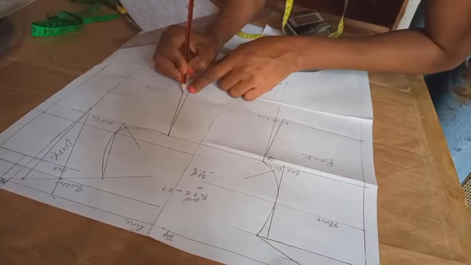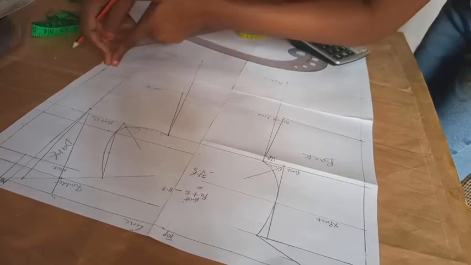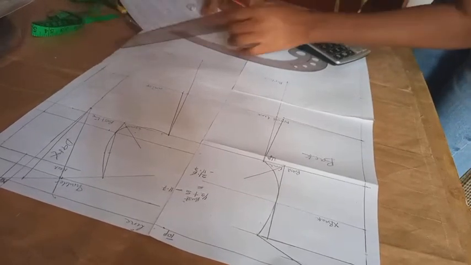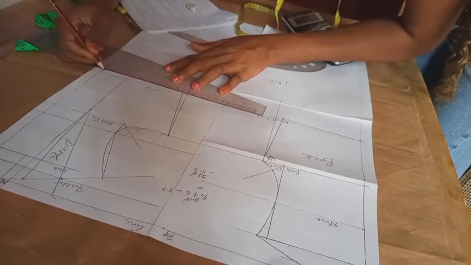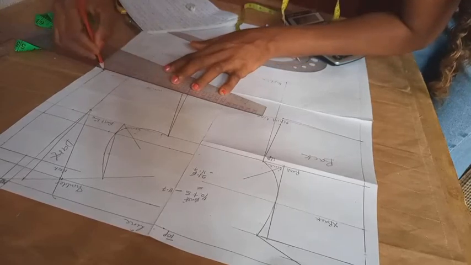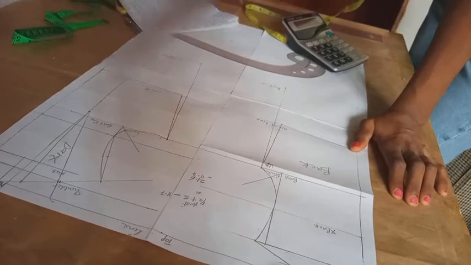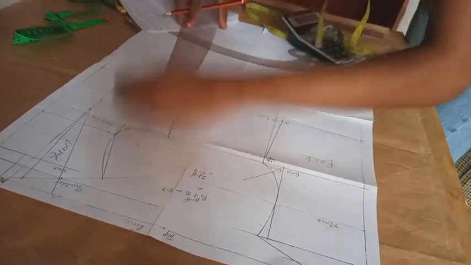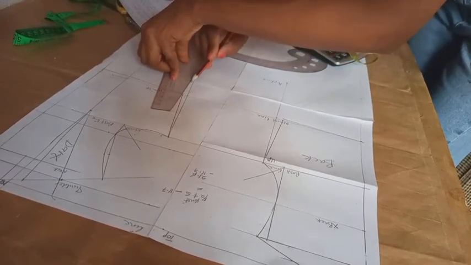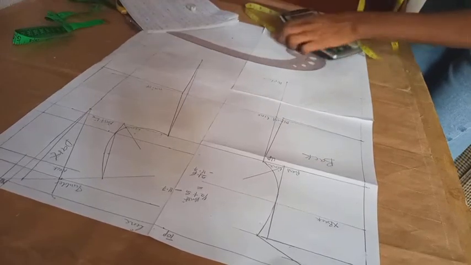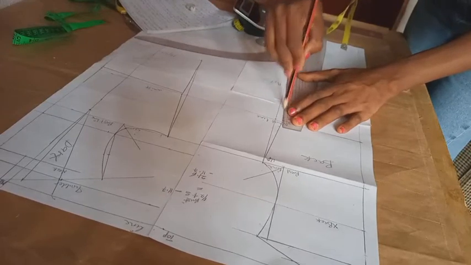Here you're coming down by 0.5 cm at the side and 1 cm at the center front for small sizes. So from there you connect it to the center front like this. Then you connect it to the hip line from that point. Then the same thing here, you connect to the hip line from this point.